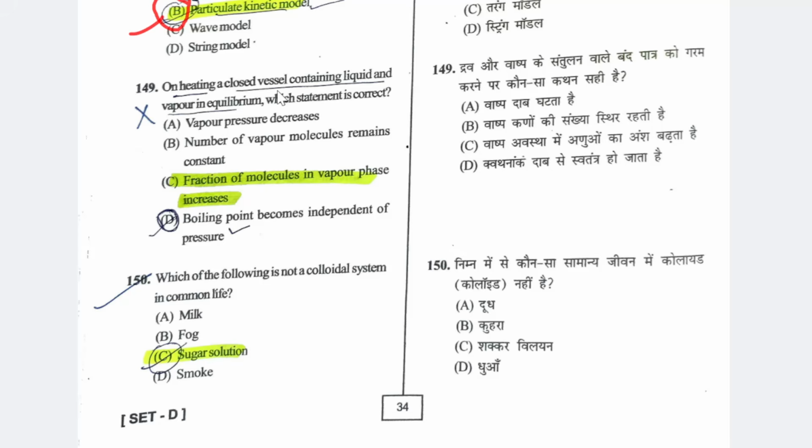On heating a closed vessel containing liquid and vapor in equilibrium, which statement is correct? Option number C, fraction of molecules in vapor phase increases will be the correct answer. Which of the following is not a colloidal system in common life? So option number C, sugar solution will be the correct answer because it is a homogeneous solution. So that's all for the science section.